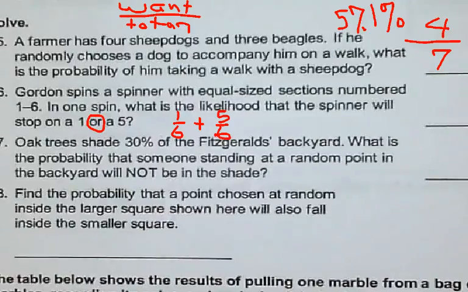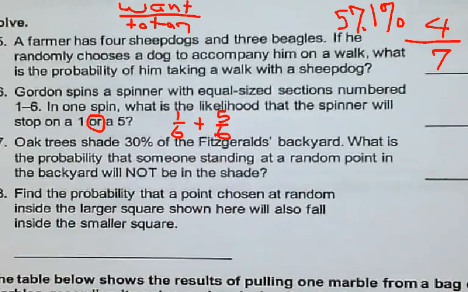Whoops. Did I do that right? No, I did not do that right, because what did I say? There's 1 chance, 5, silly me. There's 1 chance that it would land on a 5. And there's 1 chance that it would land on a 1.